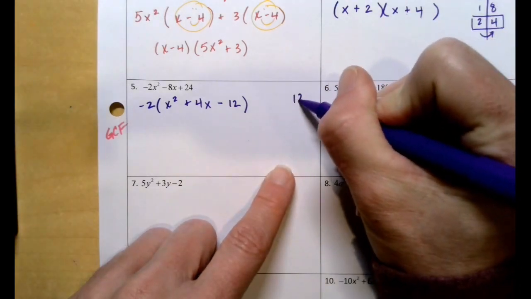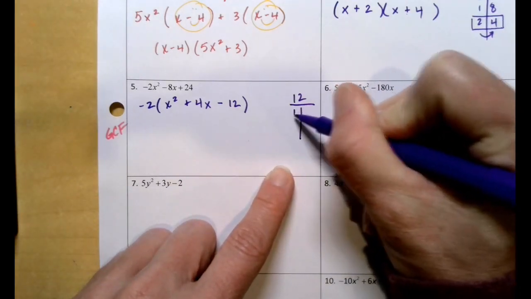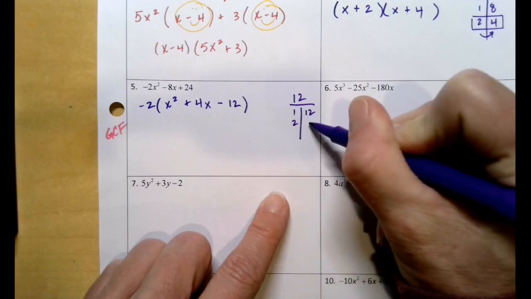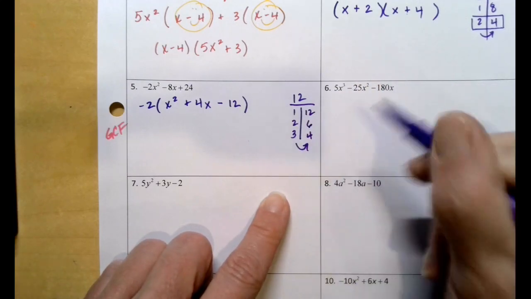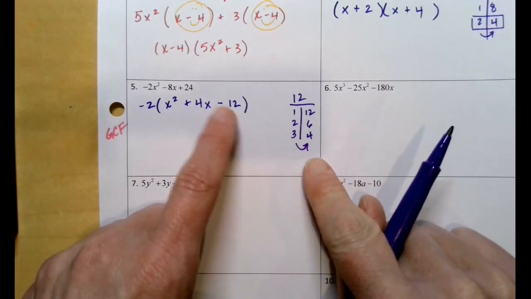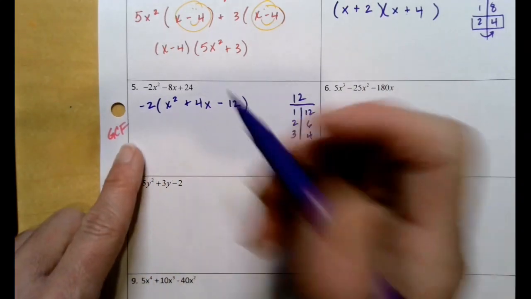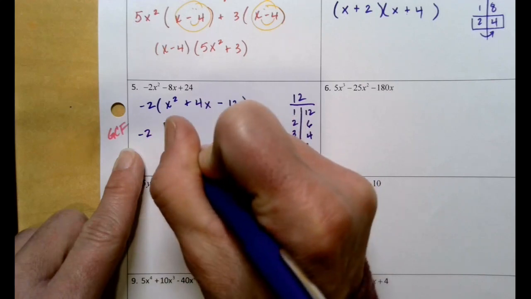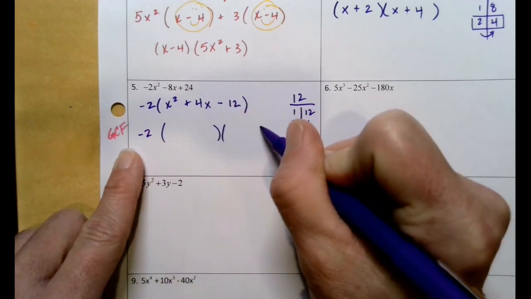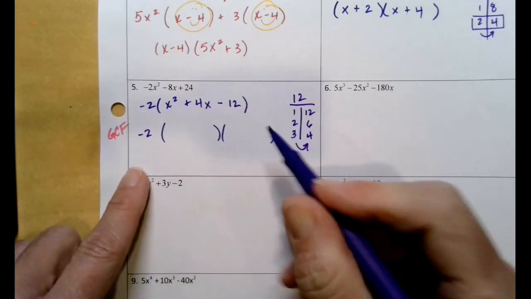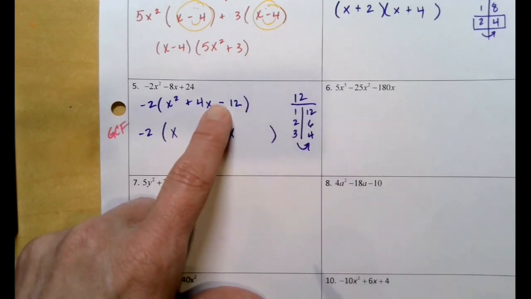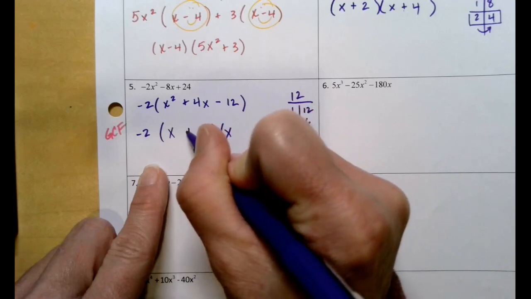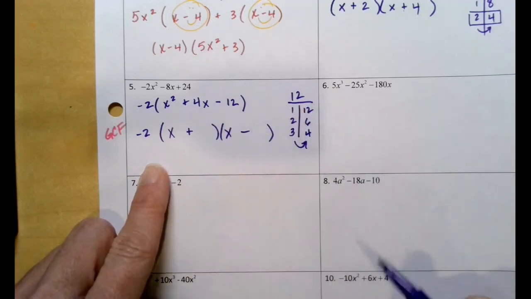Now I'm looking at all the factors of 12: 1 and 12, 2 and 6, 3 and 4. Here's my wraparound. Now check out this sign. I know that this -2 hangs out as a coefficient. He just comes along for the ride. These x's are going to split. This is a negative sign, which means one of these is positive, one of these is negative.